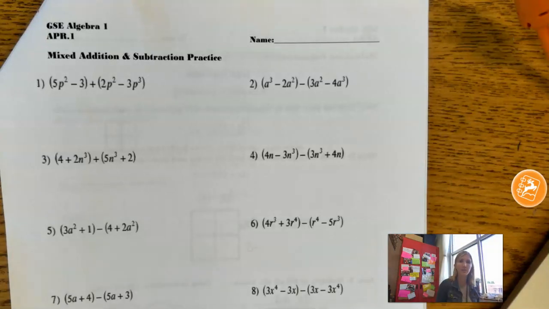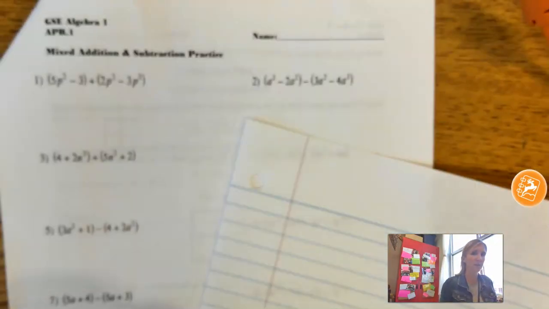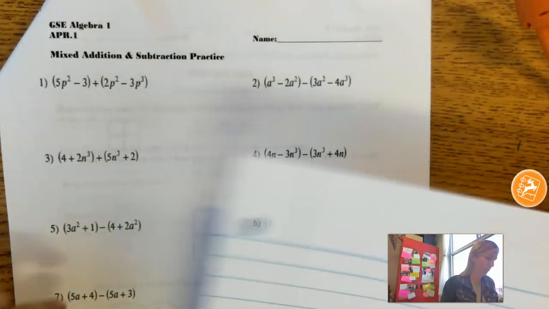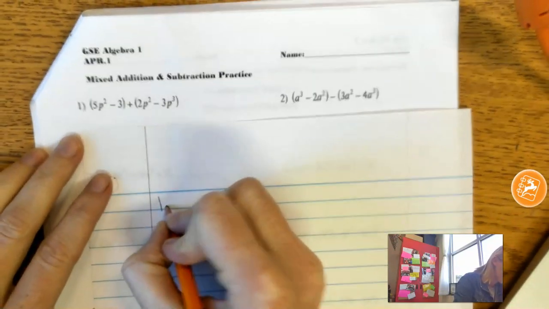So now that we've learned about addition and subtraction of polynomials, let's go ahead and do some mixed practice so we can get more practice with both. I will go ahead and get a scratch piece of paper out because you're going to need some room to get through these problems. So let's start off. I'm going to go through number 1.